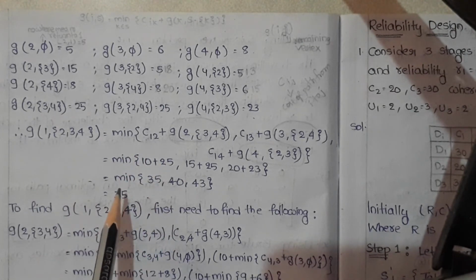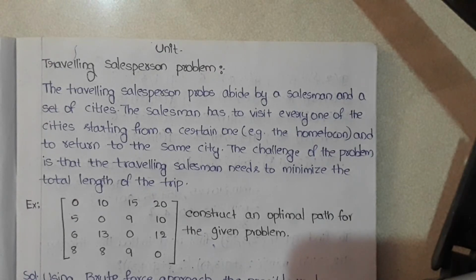Just observe, within a few minutes we obtained the solution 35 using the brute force approach. So we can have confirmation that this answer of 35 is 100% sure. So this is the complete scenario of the traveling salesperson problem. Thank you.